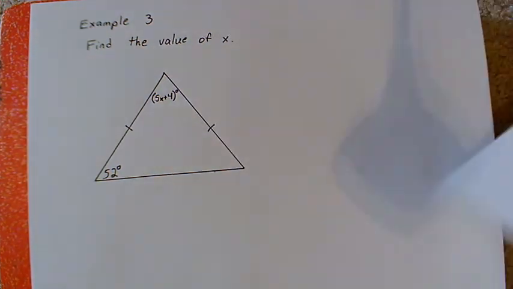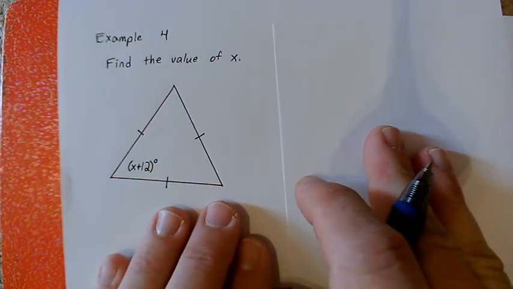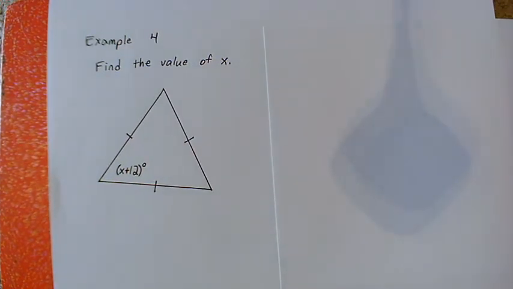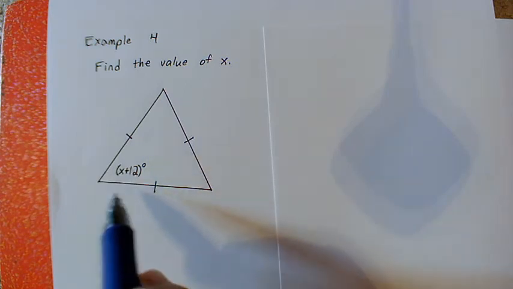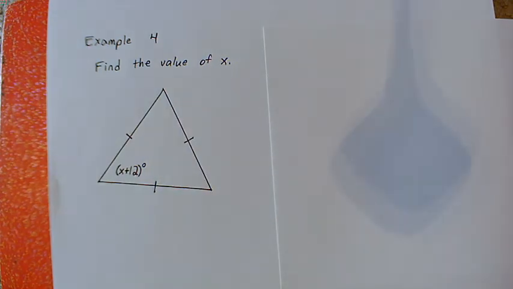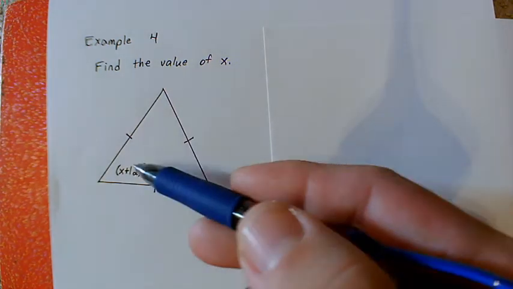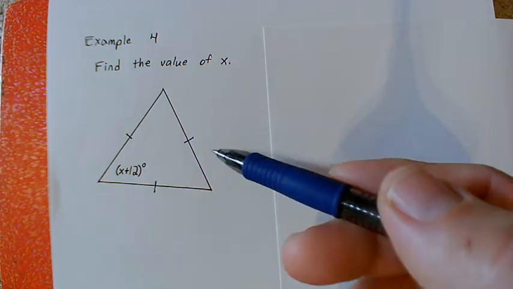All right, moving on to example 4. So what's happening here? We've actually upped it a little bit. We've expanded this to now equilateral triangles. So this triangle is what's referred to as equilateral, but the same premise applies. If you have congruent sides, they are across from congruent angles.